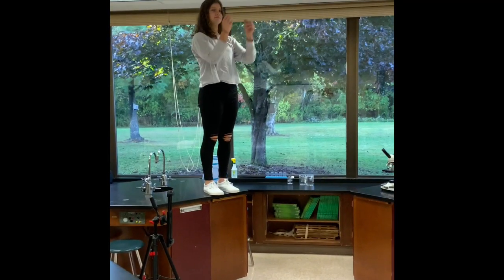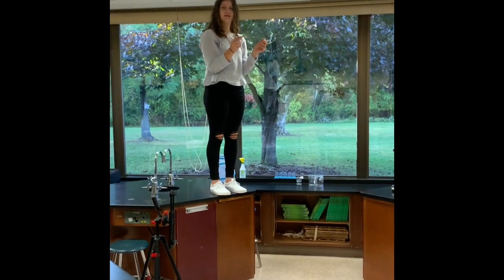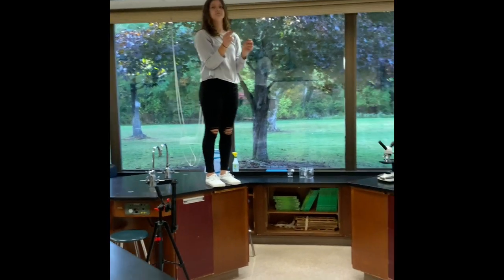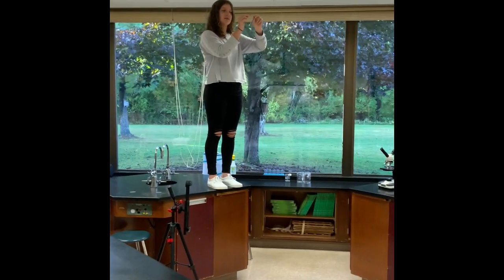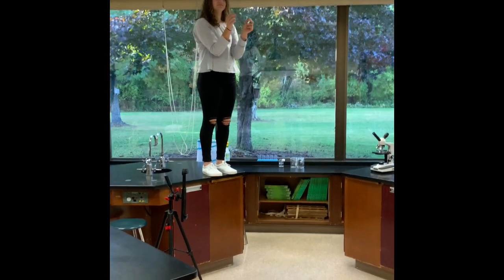My lab partner has maple seeds with her right now, and what she's gonna do is drop them from up there, and then I will get a slow motion capture of it and see if we can notice the movement. Go ahead, Miss Sturgis.